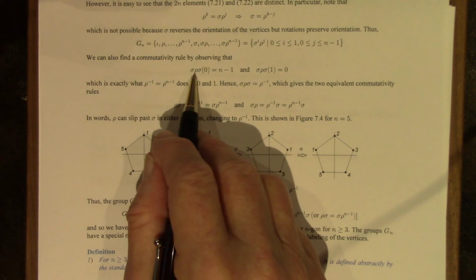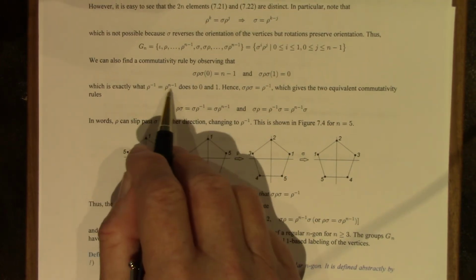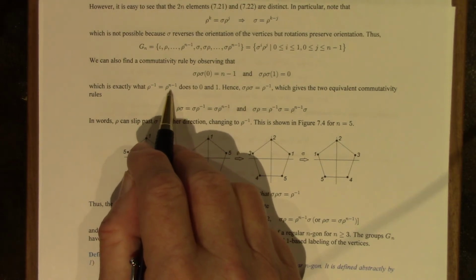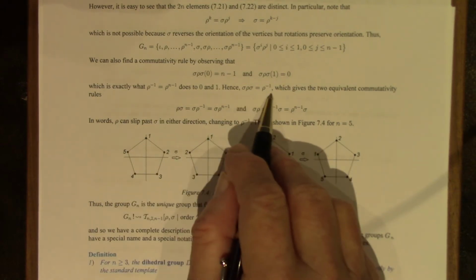So sigma rho sigma is equal to rho inverse, which is the same as rho to the n minus 1. You can go one click counterclockwise. You'll get to the same place as if you go n minus 1 clicks clockwise. Okay. So we have this relationship.